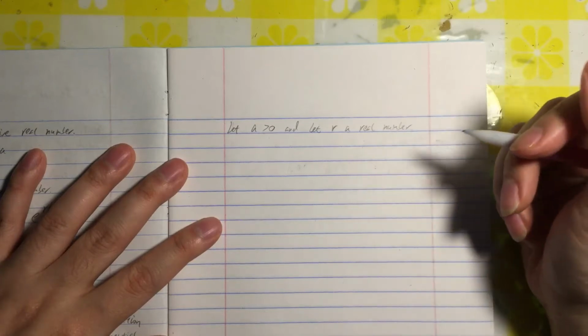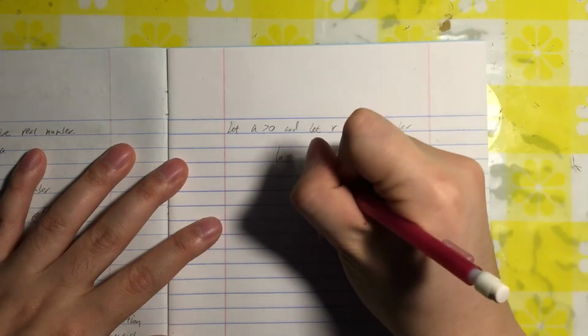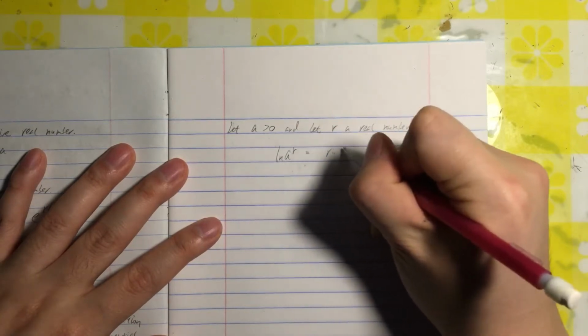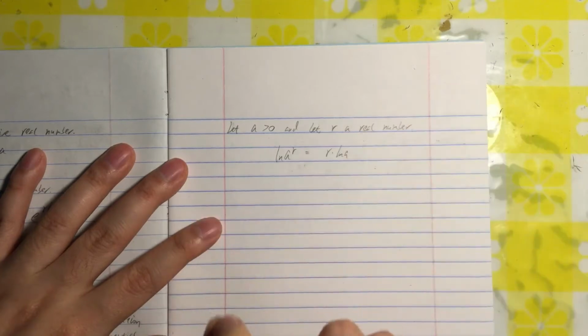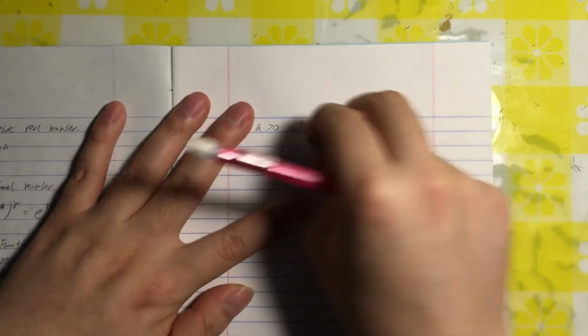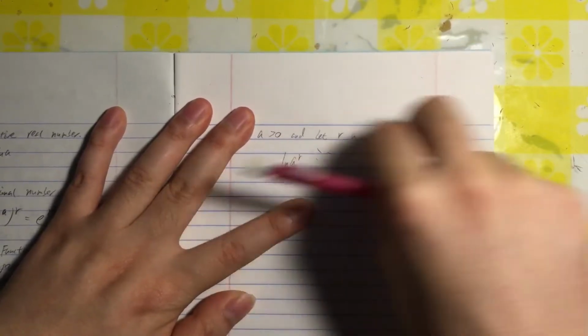For the third law of logarithm, we try to show that ln of a to the power r equals r times ln of a. We try to prove this. So, how do we prove it here?